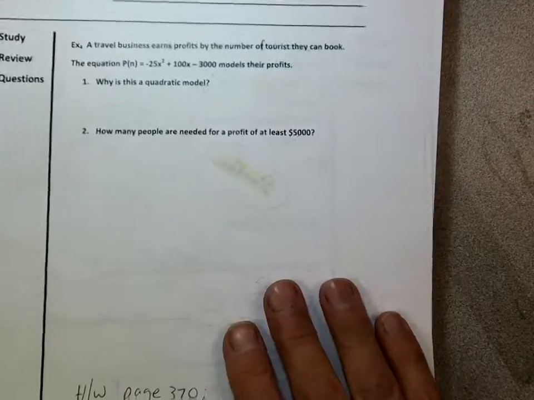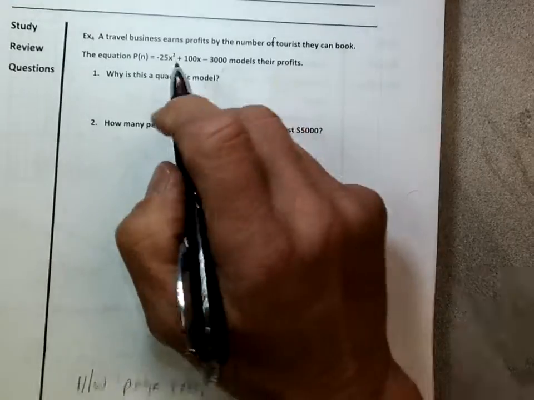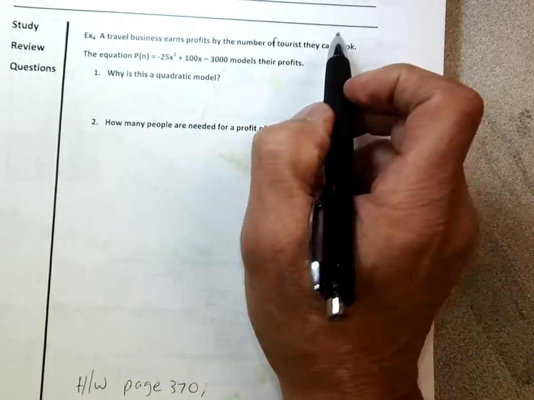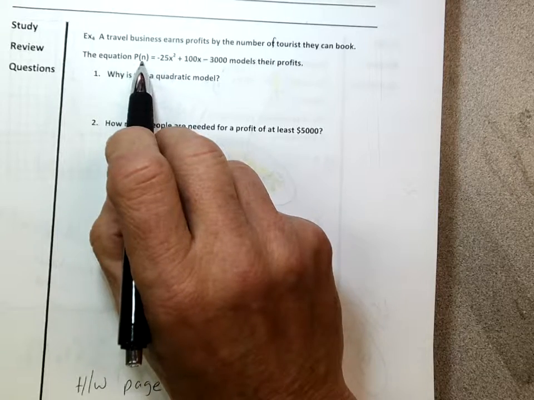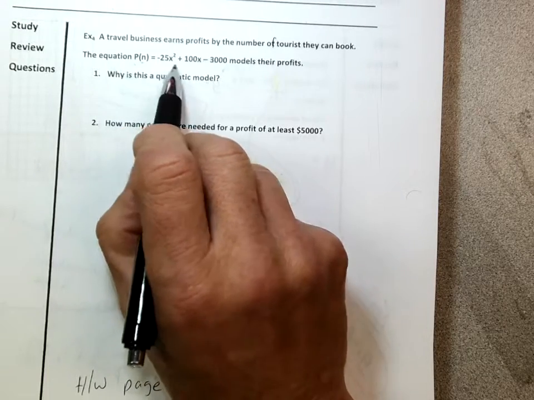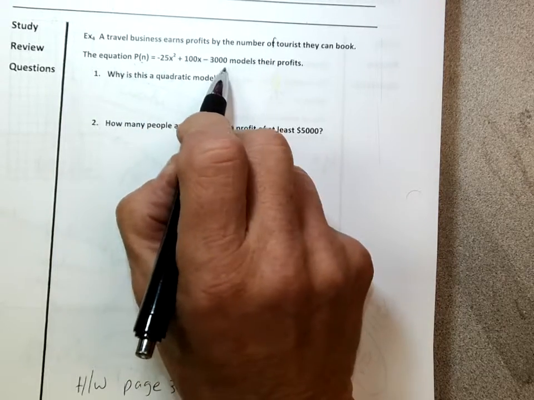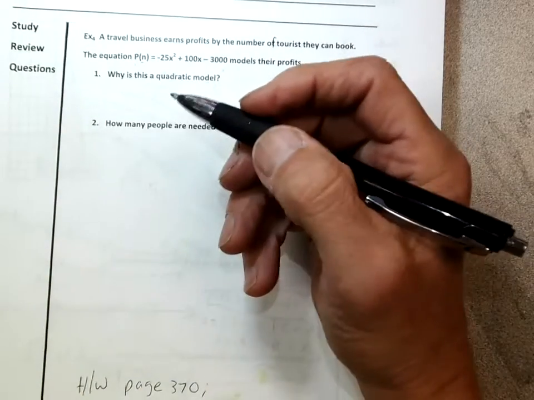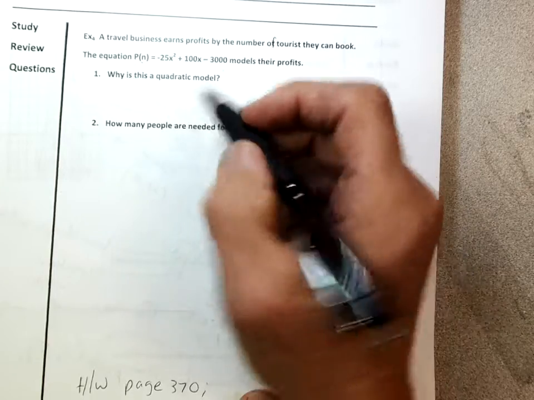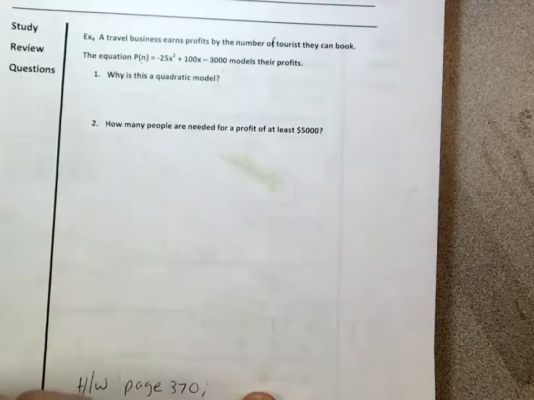Okay. Now, a travel business earns profits by the number of tourists they can book. The equation P of N, profit with the number of items they sell, number of tourists, is negative 25x squared plus 100x minus 3,000. It models their profits. Okay, why is this a quadratic model? Why is this thing a quadratic model?